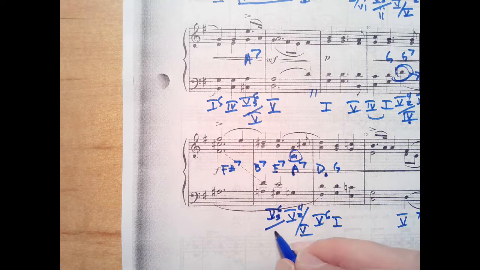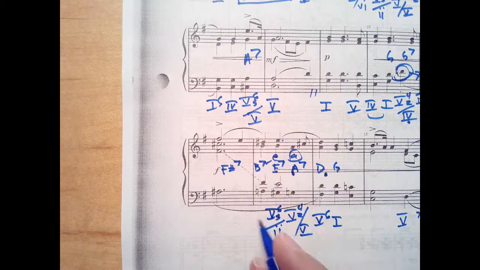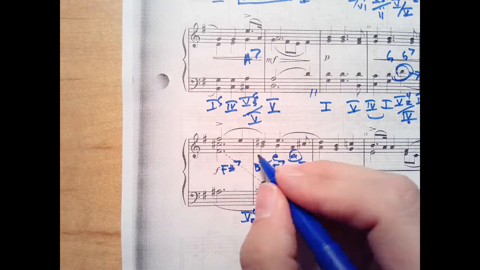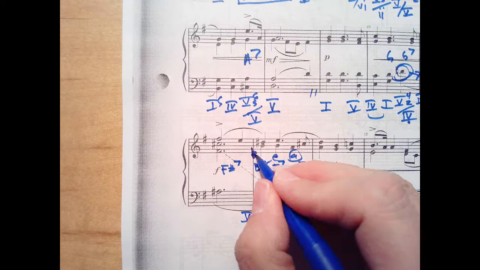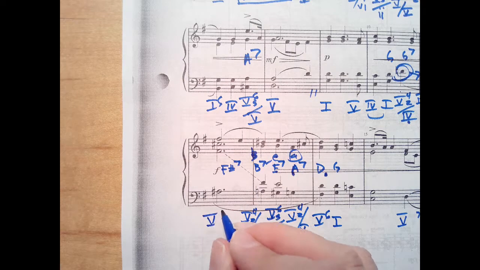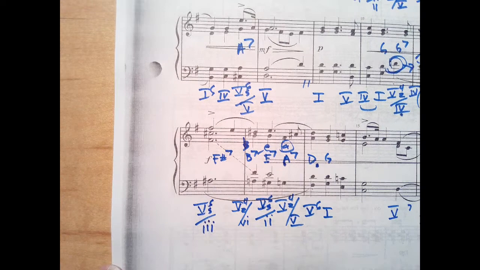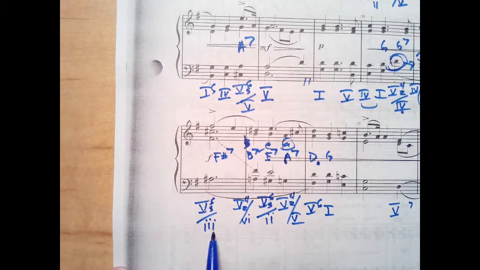B7 would normally tonicize E minor. E is 6, that gives us 5, 4, 2 of 6. F sharp 7 would normally tonicize B minor. B minor is 3, 5, 5 of 3. So if you look at this, tracking them, 3, 6, 2, 5 is the diatonic progression, but it's all done through a secondary manner.